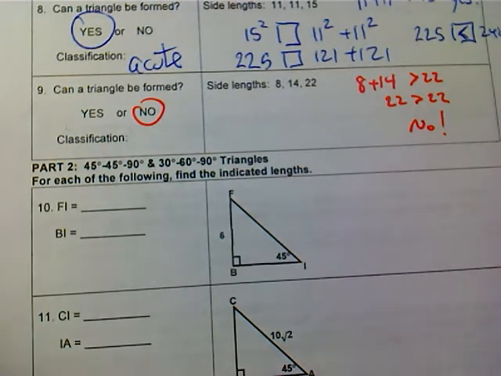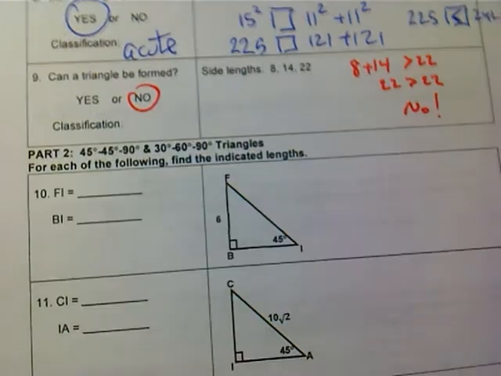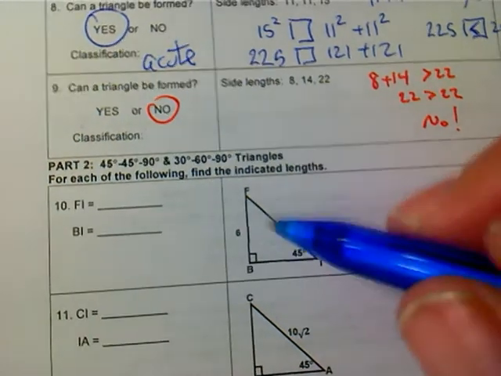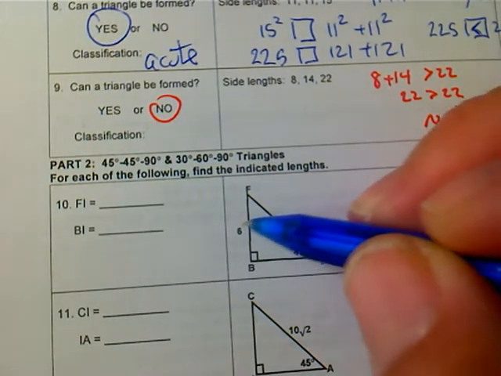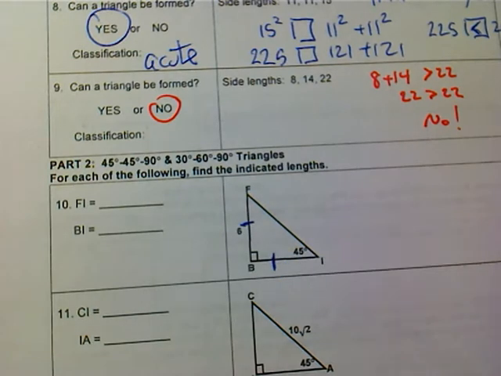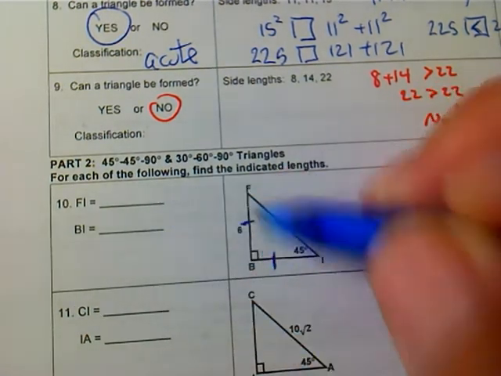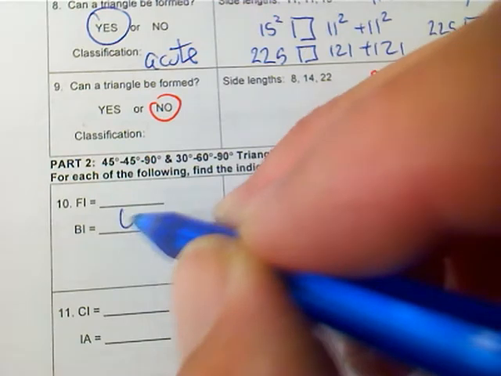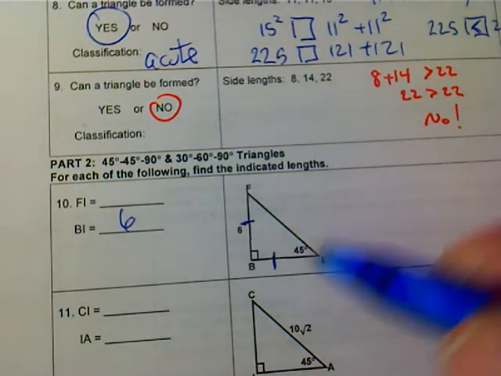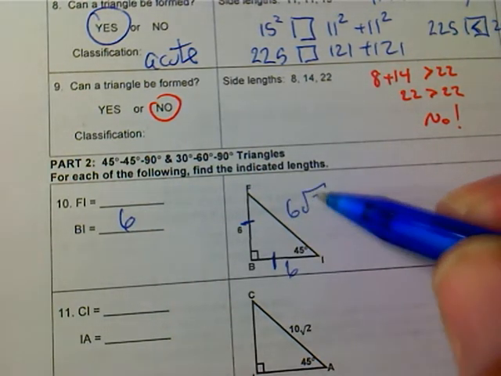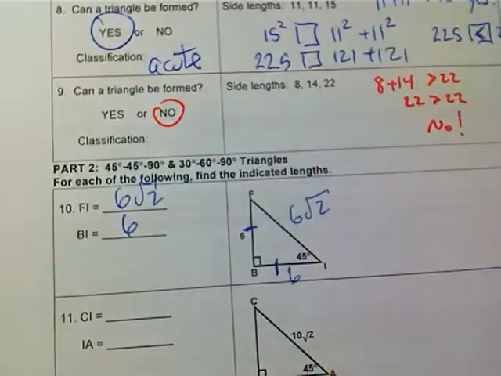Now this next set of problems I'm going to do a couple of different ways. I'll do them as though you know the 45, 45, 90 and 30, 60, 90 ideas, and then we'll also work some using the Tic Tac Toe method I've done in a different video. So this one is a 45, 45, 90. So these sides are the same. So if FB is 6, then BI is also 6. And this side over here is going to be 6 square root of 2.